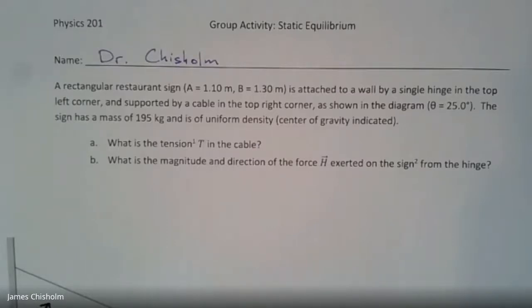Okay, so this is a problem that I would normally give as a group activity, but since we're not meeting as a group, I'm not doing that this semester, but I had this problem handy.